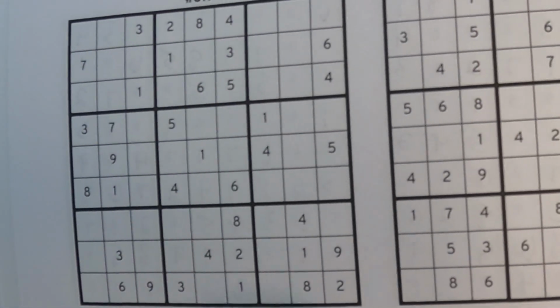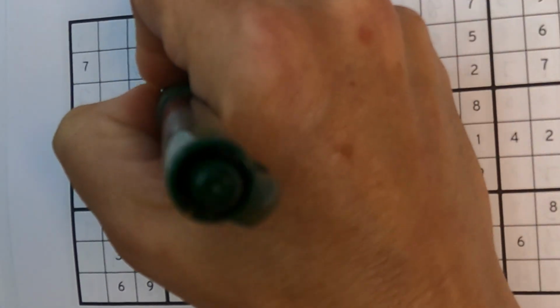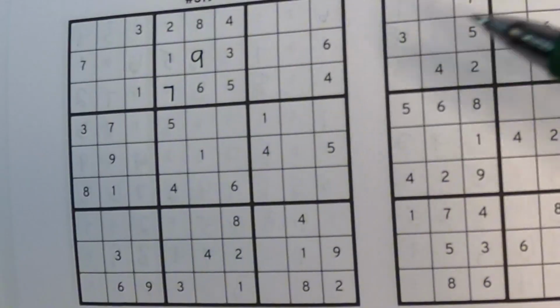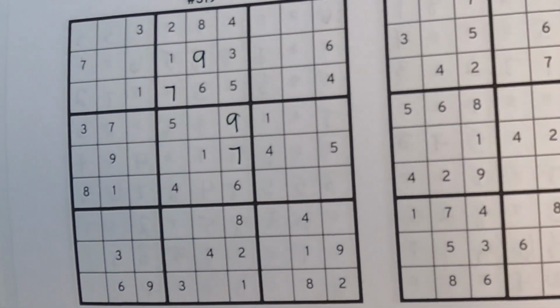Looks like today we're doing puzzle number 319. If we start with this box, we're missing 7 and 9. We've got a 7 here, so 9, 7. For this column, we're missing 7 and 9. We've got a 7 here, so 9, 7.